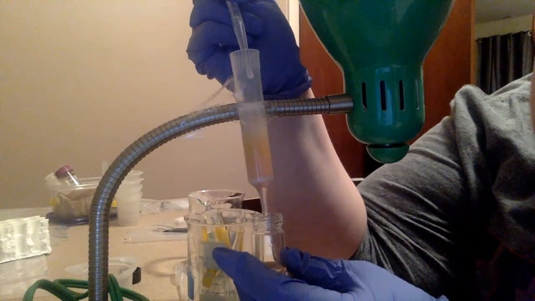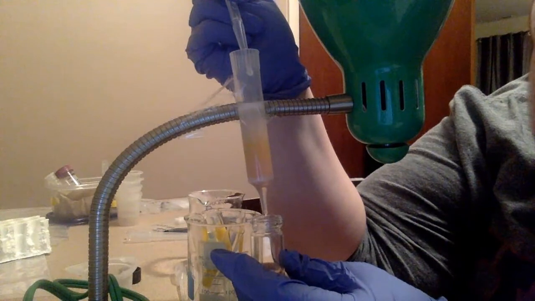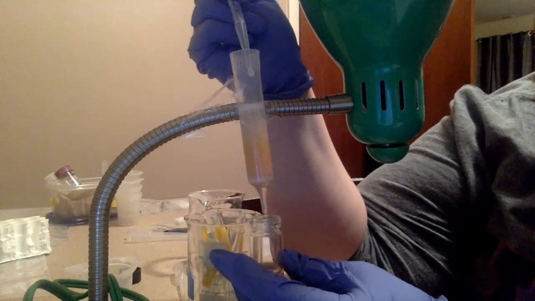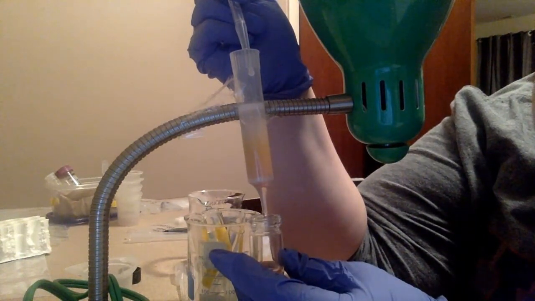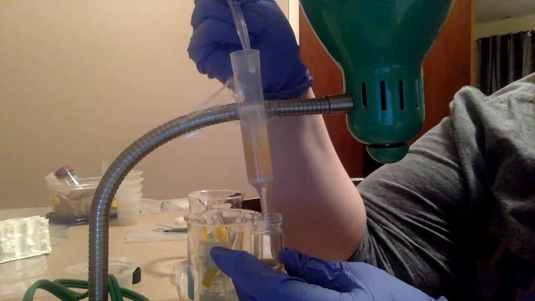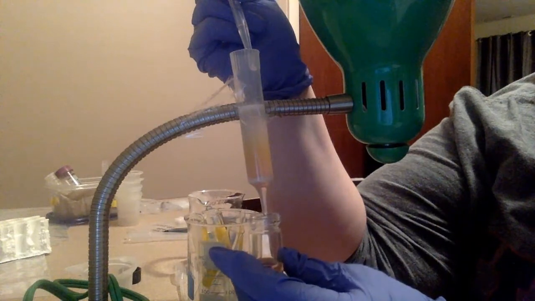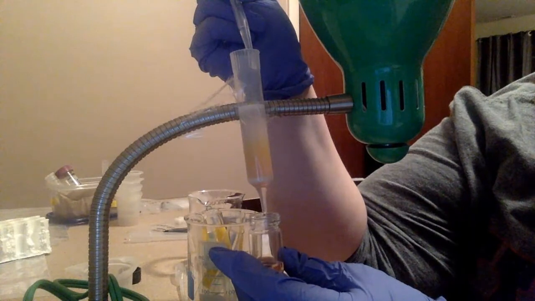So again, gel filtration chromatography separates molecules based on their size. The largest substances come out first. So the blue that I have collected, that would be the largest because it came out first. This pink would be middle in size because it's coming out second.